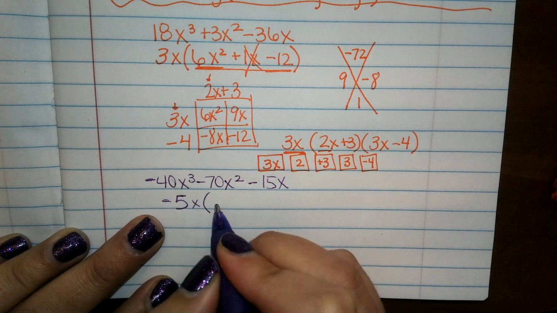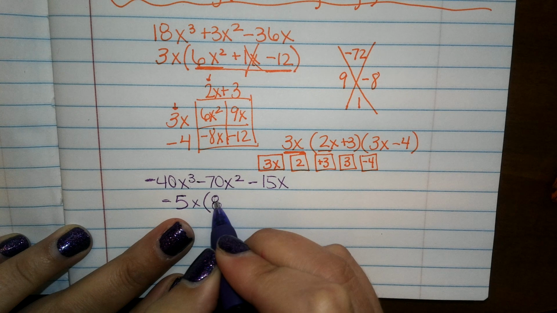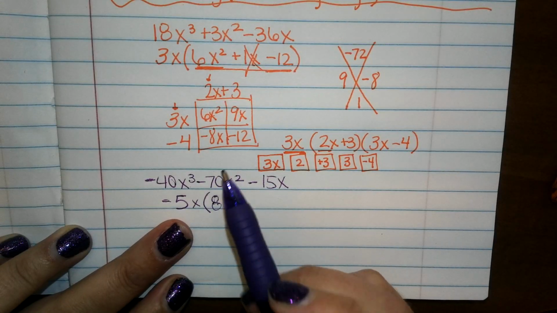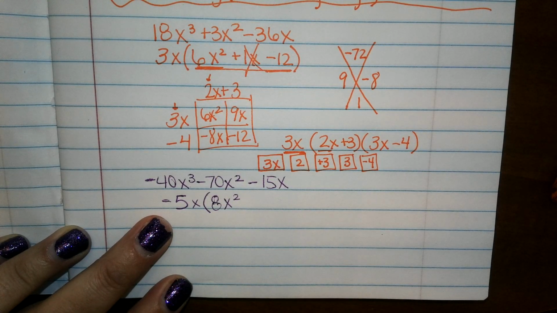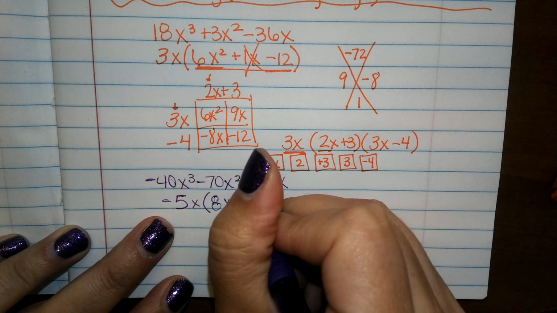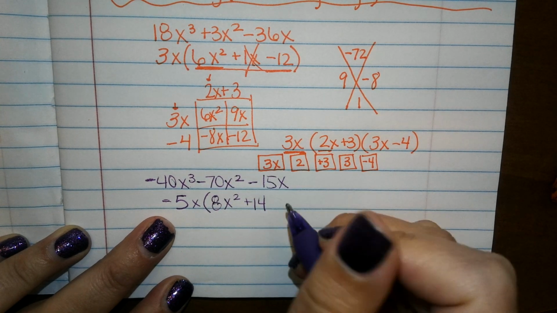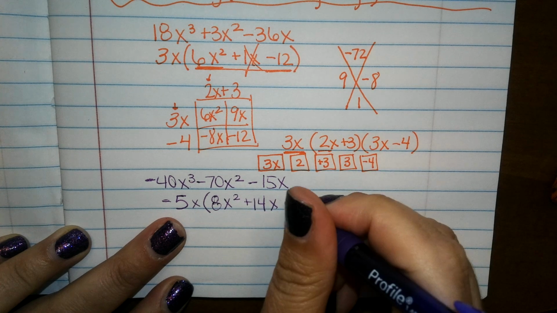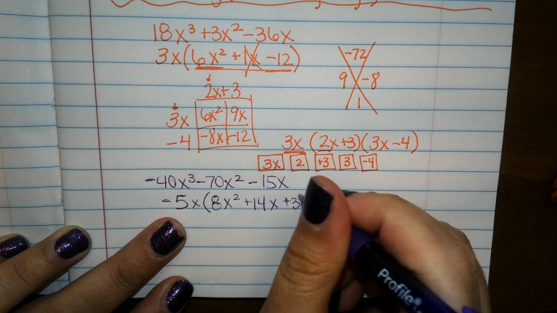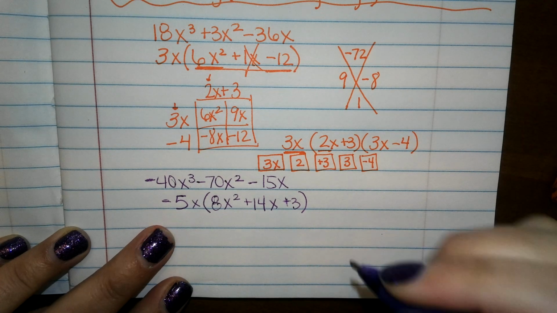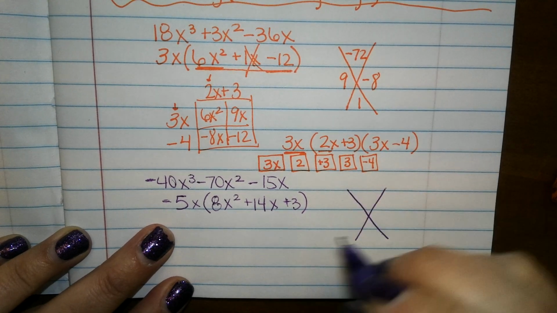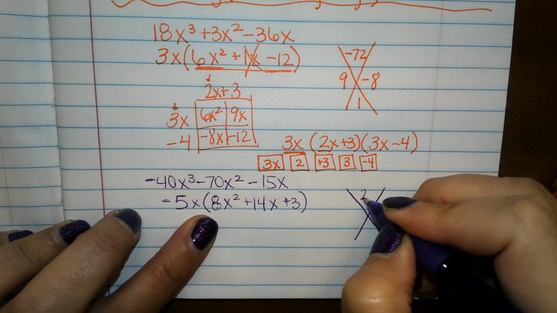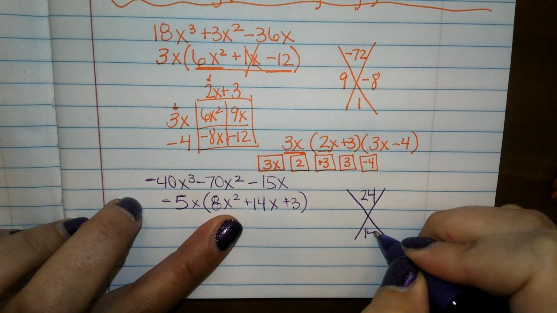Negative 40 divided by negative 5 is 8, and I need 2 more x's. Negative 70 divided by negative 5 is 14, and I need 1 more x. Negative 15 divided by negative 5 is 3, and I'm good with the x's. Okay, so let's try this. Let's see if we can factor it further. I've got 8 times 3, which is 24, with 14 on the bottom.